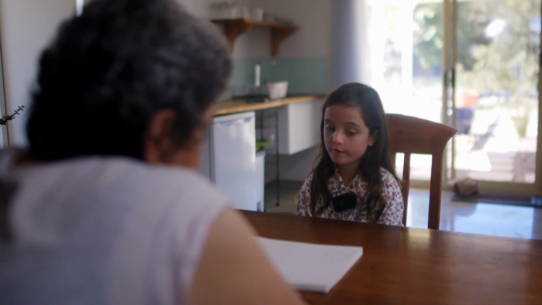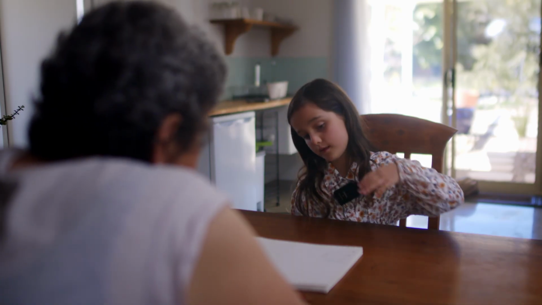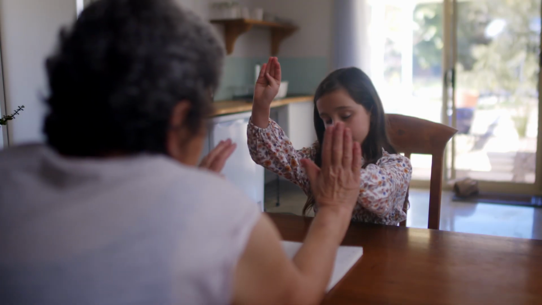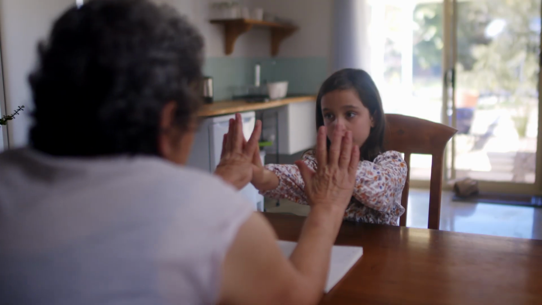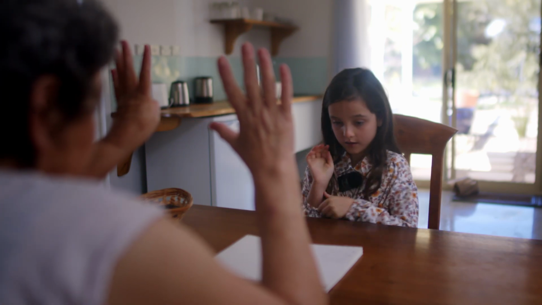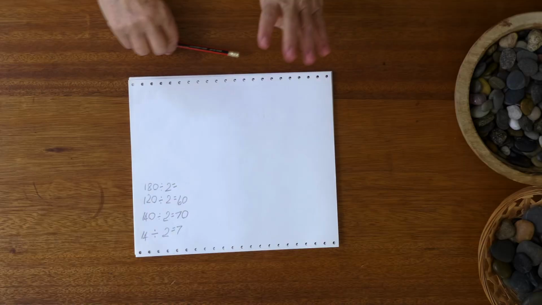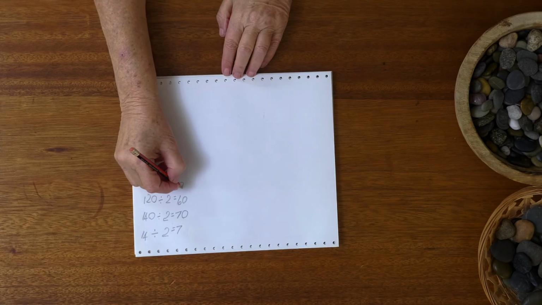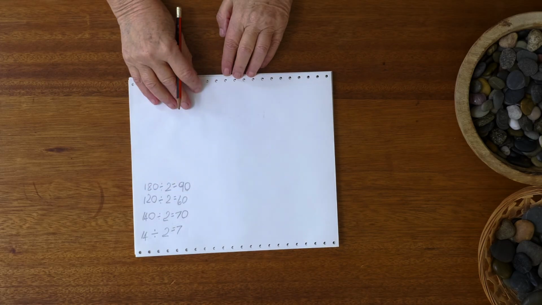What have we got to make together? We've got to make a 10 and an 8. I get 9. 9 tens is absolutely correct. Well done. Good job. Now what about this?